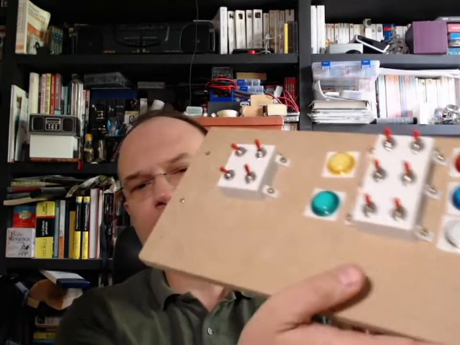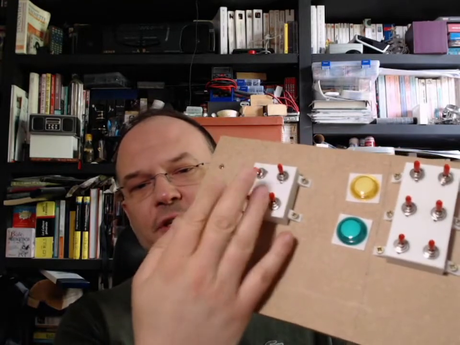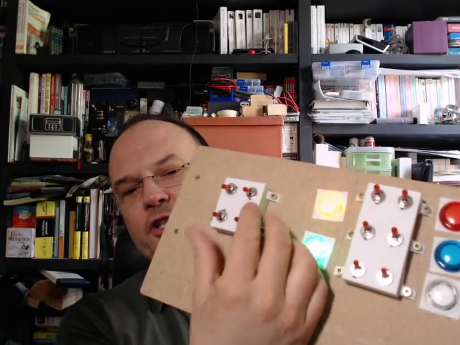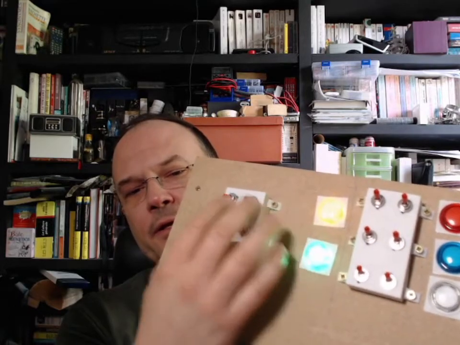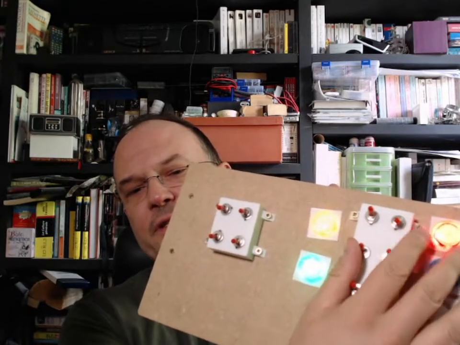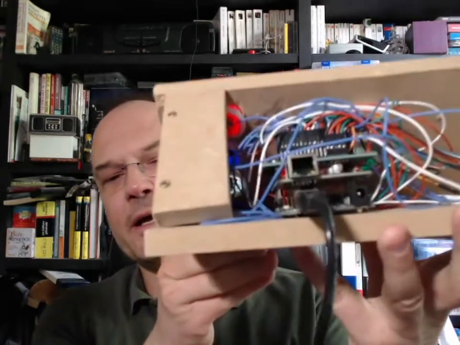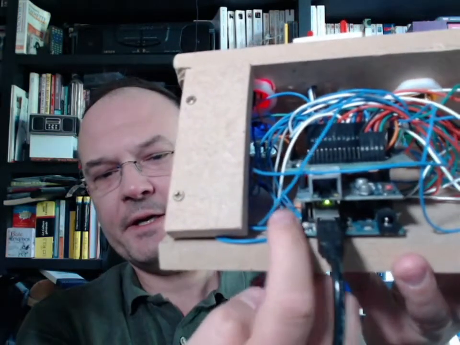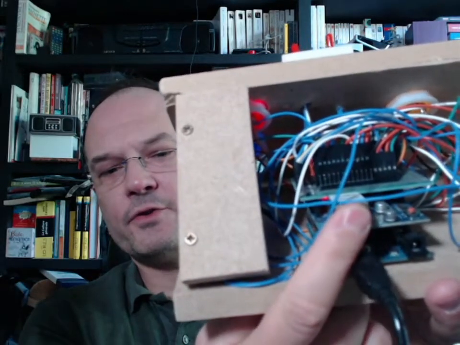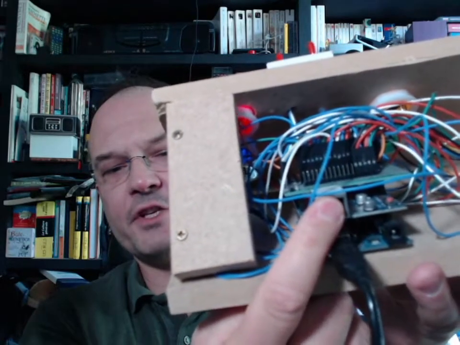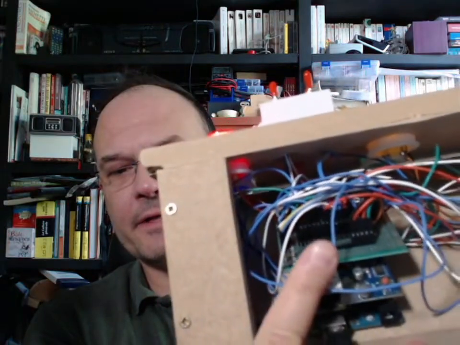So basically, here is how the space shuttle looks. So you have switches, some are shiny and some not. So all those switches are linked to an Arduino Uno, which is behind here, and you have also an RJ45 shield, and here it's a homemade shield.